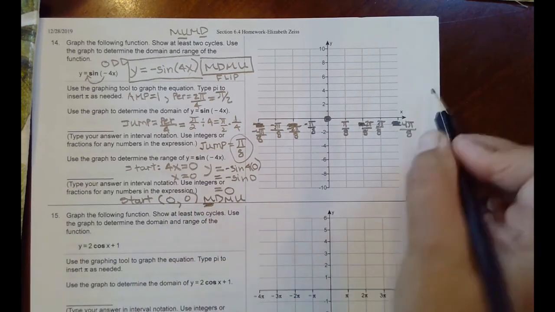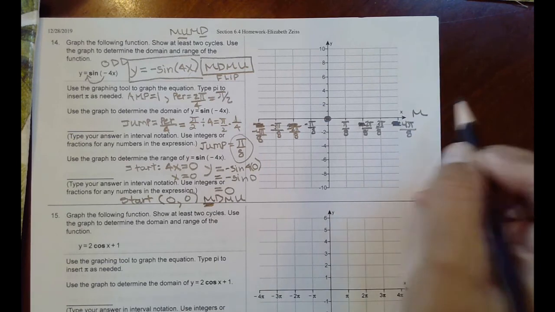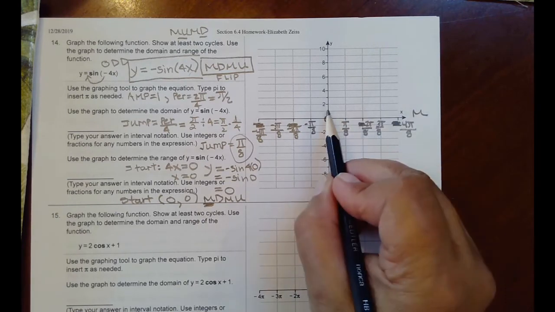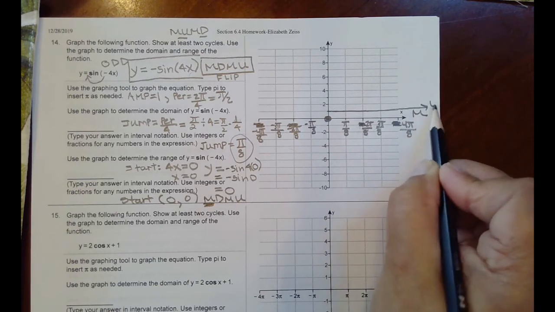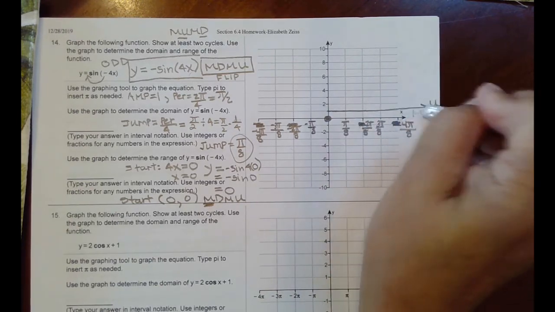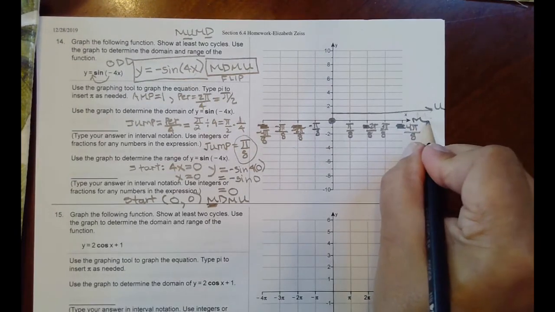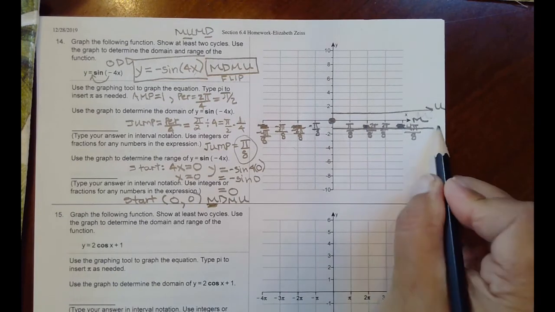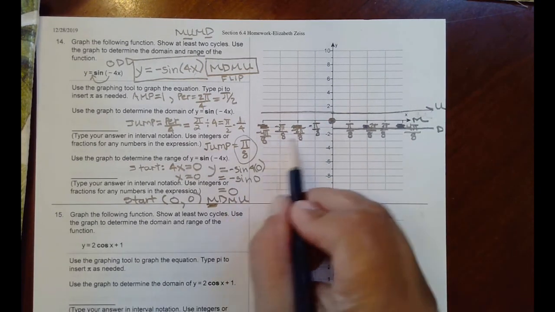So the next point is going to be move over pi over 8, go to the downward shelf. Move over pi over 8, back up to the middle. Move over pi over 8 and go to the upward shelf. And then you can do another point. You're up at the top, so go over pi over 8, drop back down to the middle. You connect these, it goes like that.